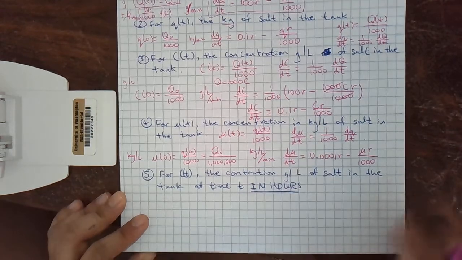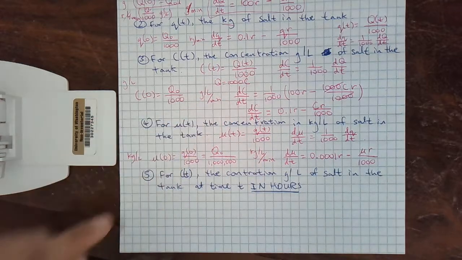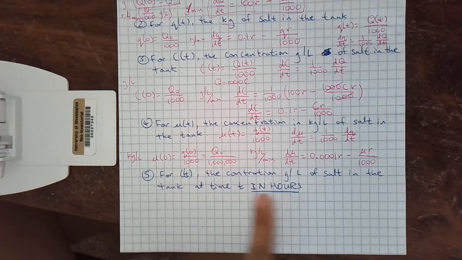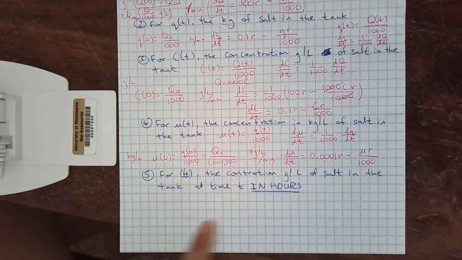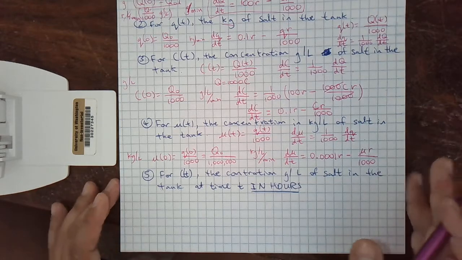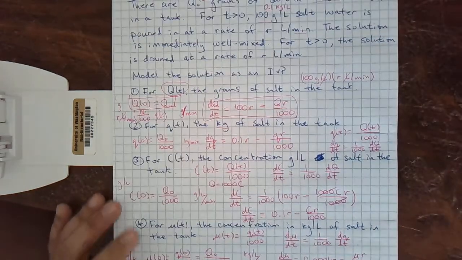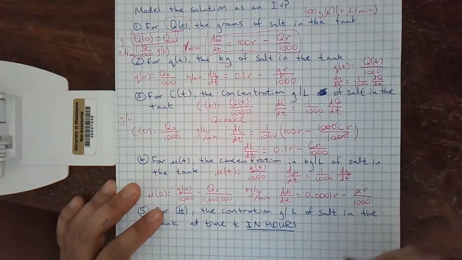Okay, and then we're going to change one more thing. So to have less ugly numbers, we're going to go back to C. For C of t, we're going to do the concentration still in grams per liter, but now we're going to do time t in hours. So I have a couple options. I could go back to here again.